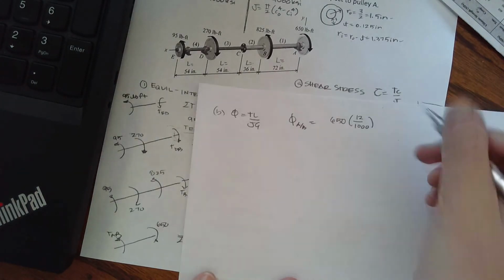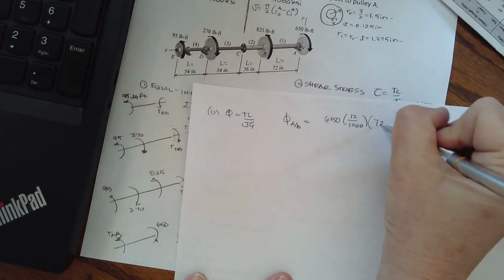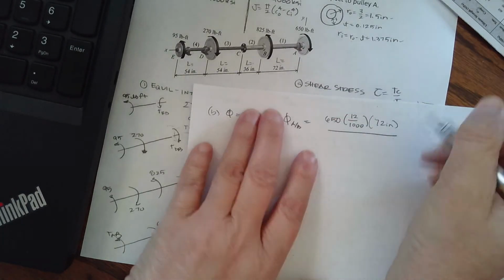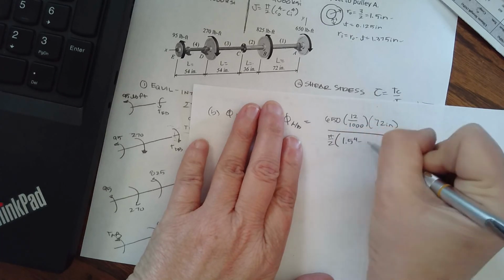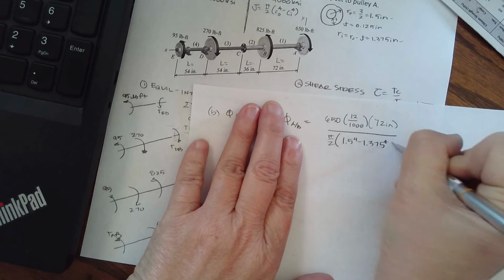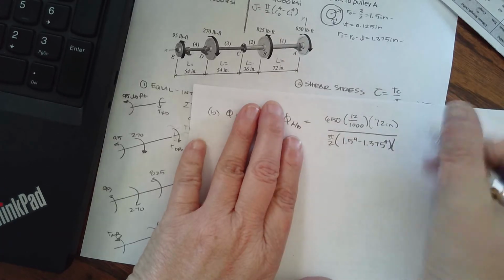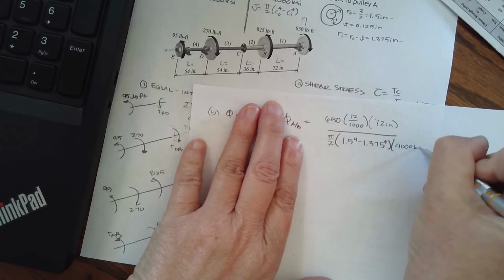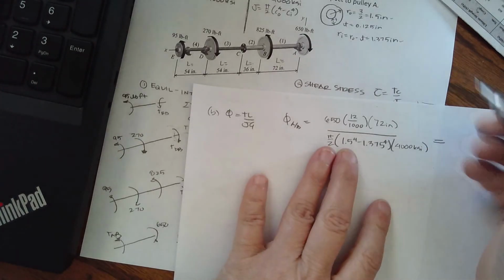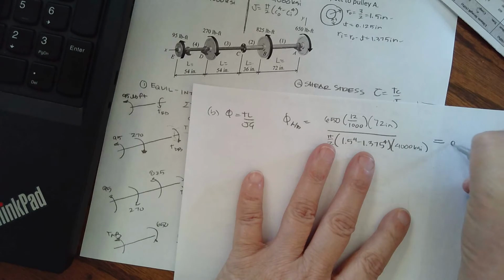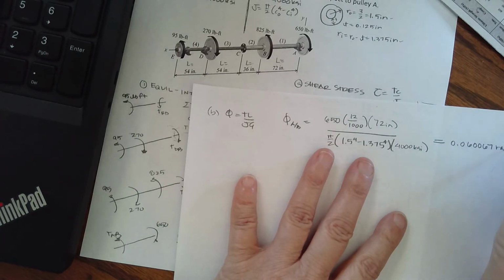My length is 72 inches over J, which is pi over 2, 1.5 to the fourth minus 1.375 to the fourth, and then G was given as 4,000 KSI. When we multiply this out, I get a positive value, so positive torque, positive shear stress, positive twist of 0.060067. Remember, our units are in radians.